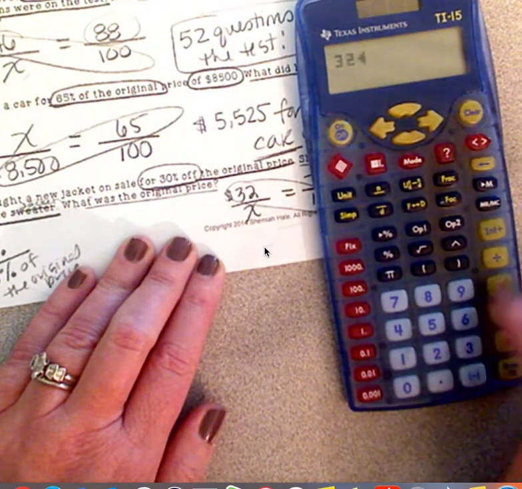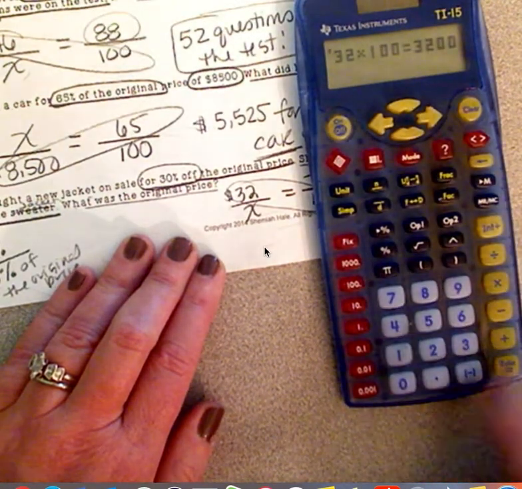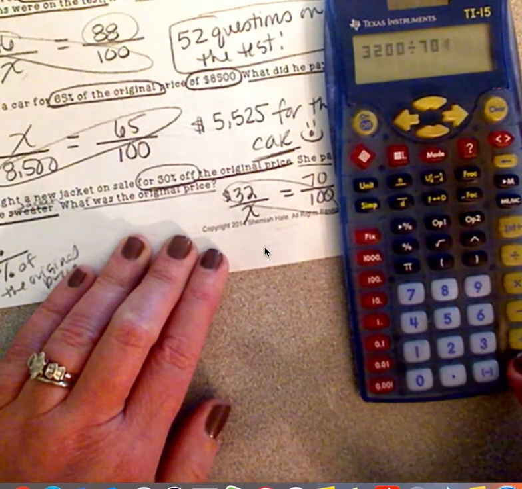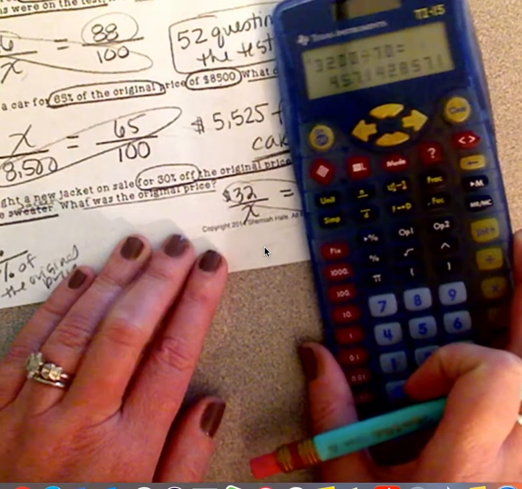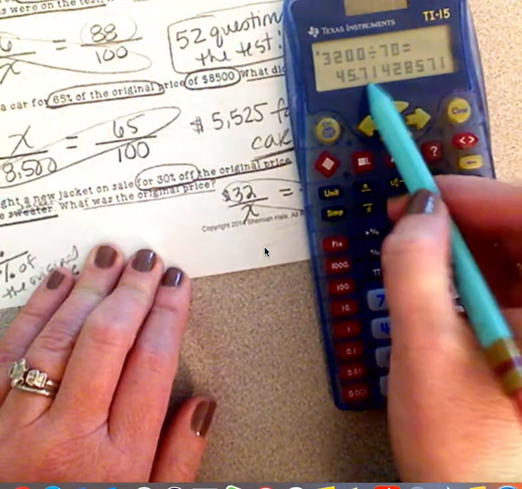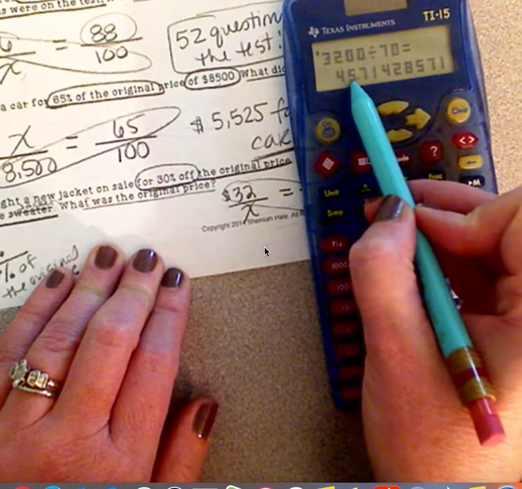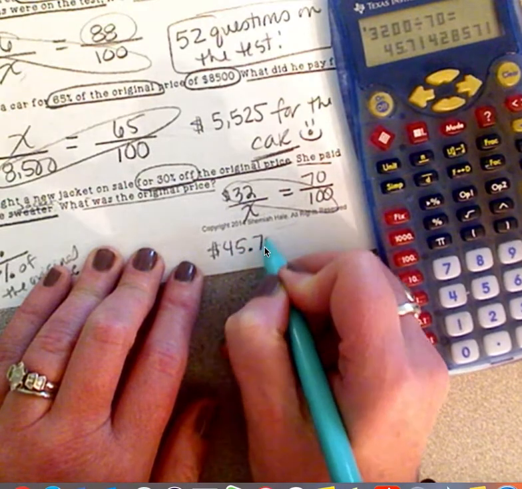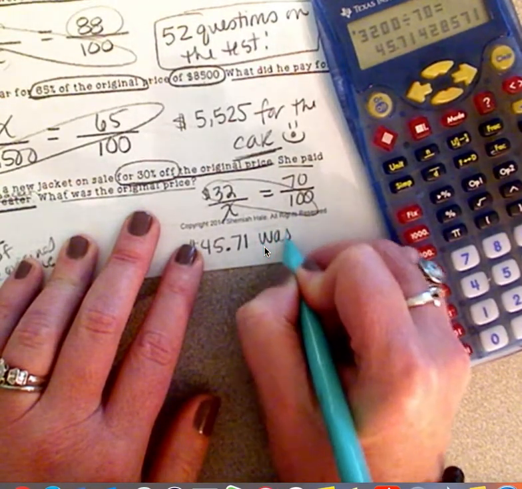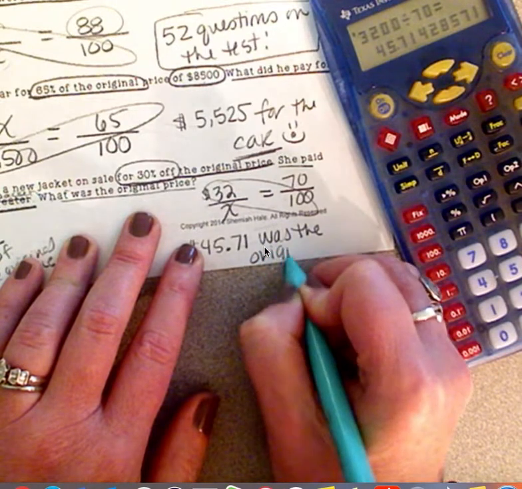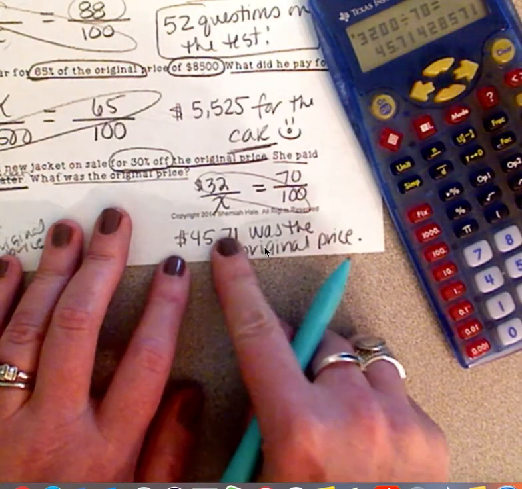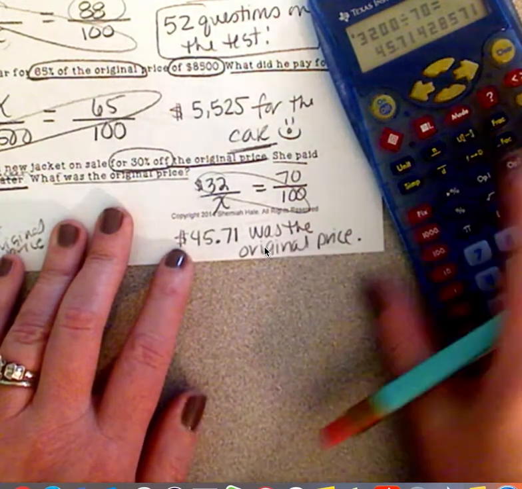So 32 times 100, 3,200, divided by 70. So it looks like the original price of that sweater was, I'm going to go to the nearest cent, $45.71. $45.71 was the original price. So make sure you're writing your answers kind of in a sentence here so we know what we're talking about. $45.71 was the original price.